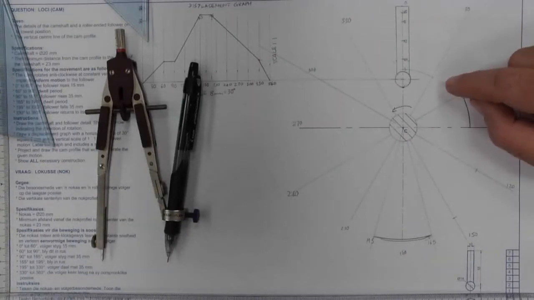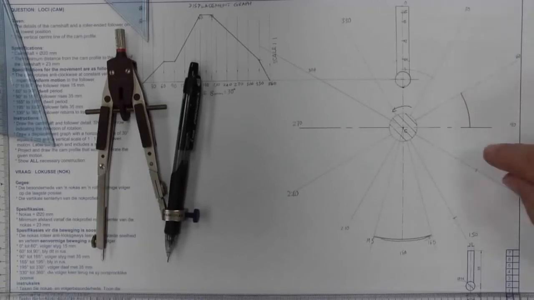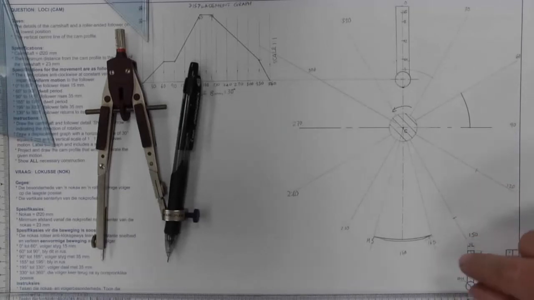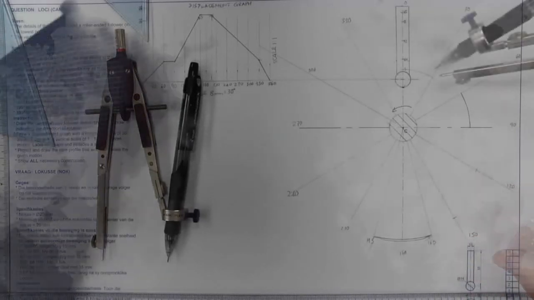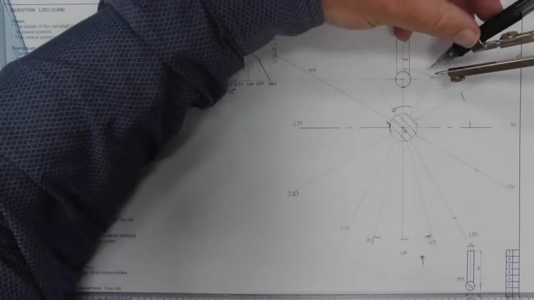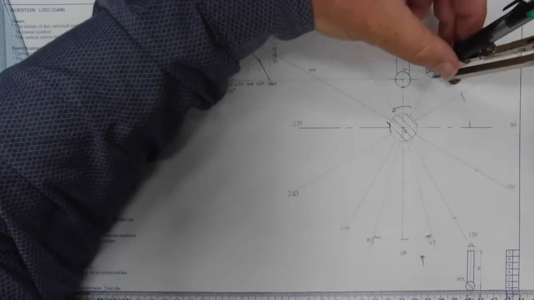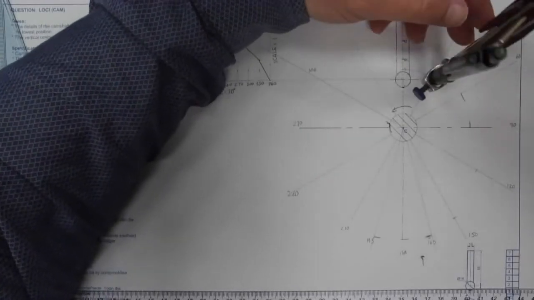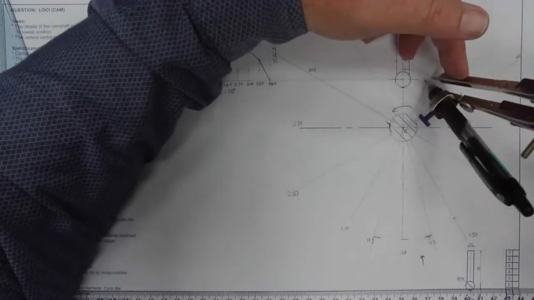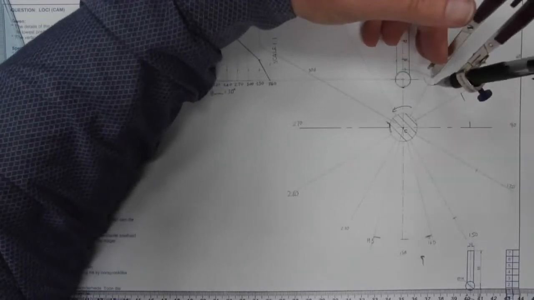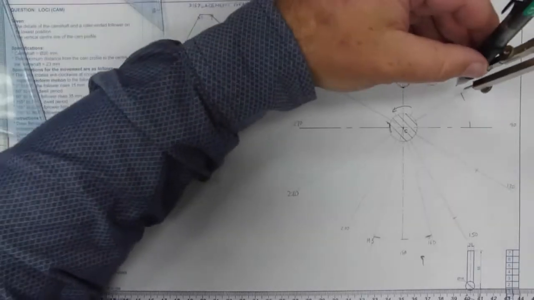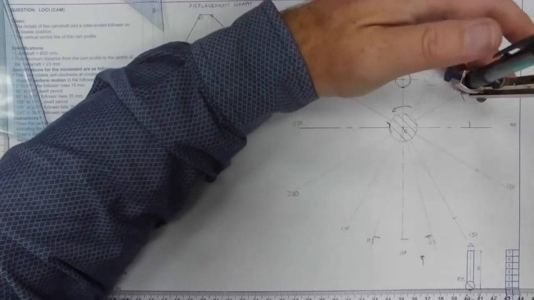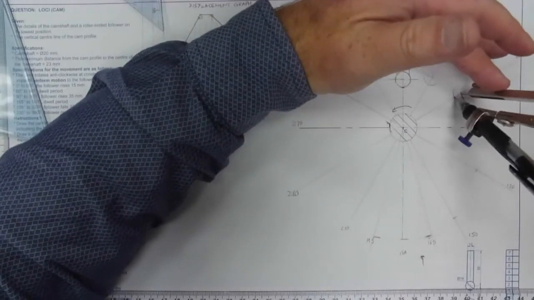Now, the important thing to remember is that for those points, we now need to put in a semicircle so that we can find what the roller is going to look like there. I've set my compass to the radius of 7 for my roller, size of diameter 14, and I'm just going to put in a little semicircle at each of those points.